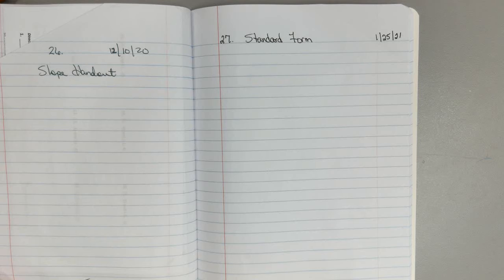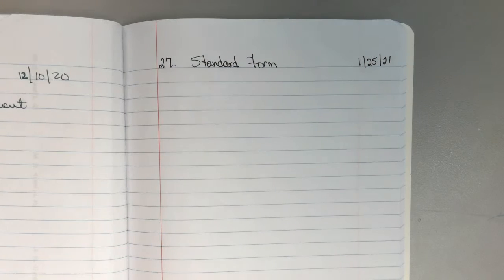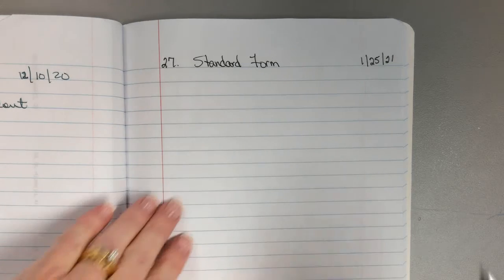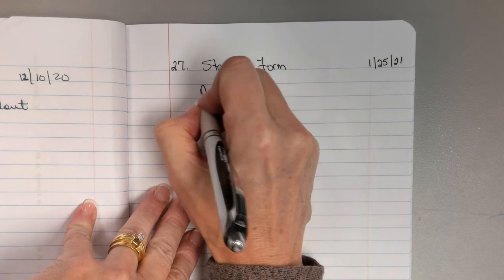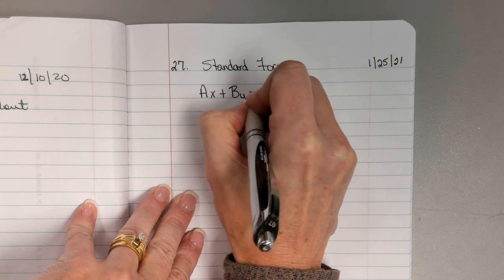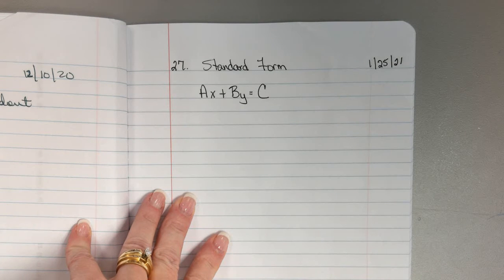Okay, let me zoom in here a little bit. All right, so far, all of our equations that we've been working with have been in slope-intercept form. Okay, so we had y equals mx plus b. We used that to graph. We could pick out the m, we could pick out the b, and we did that. Well, we also have standard form that we can use, and that is ax plus by equals c. Okay, this is our standard form.